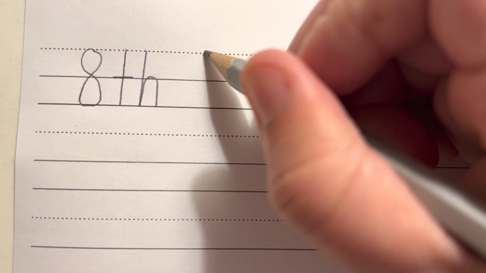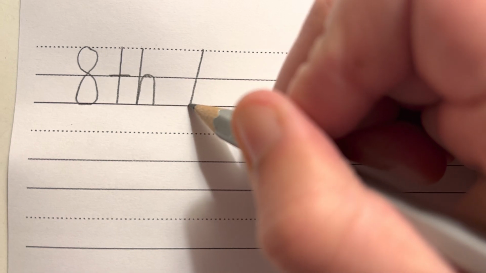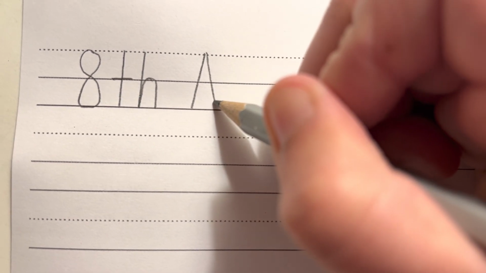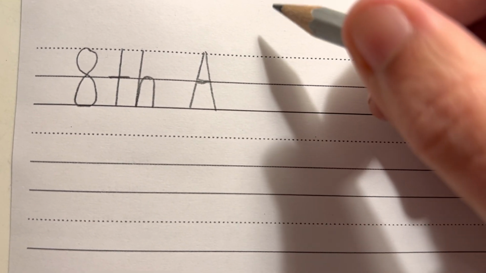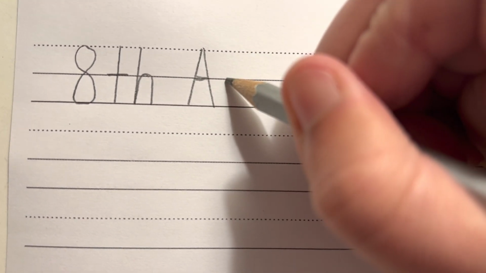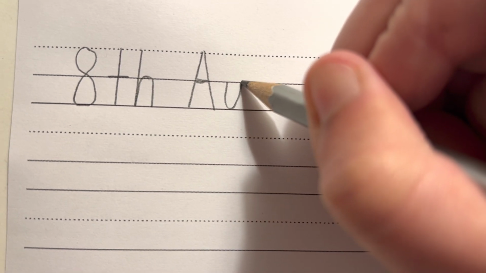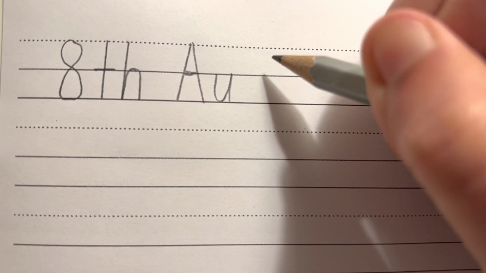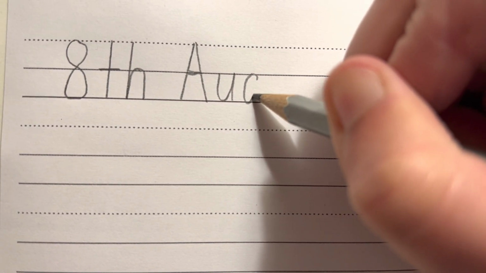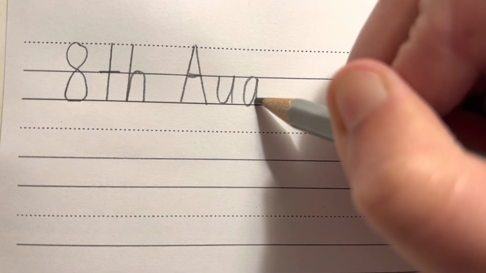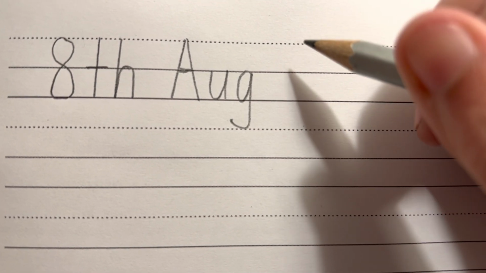For August, uppercase A, starting from the dotted line, going down and slanted down to the other side. Crossing the middle, joining the two lines together. For the U, going down and up and back down again. For the G, you start over here, going round and up. Go down again and touch the dotted line, going back up.